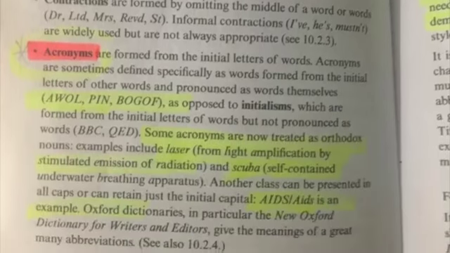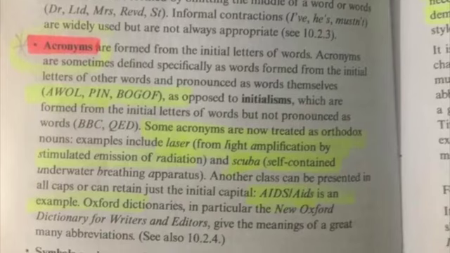Now the last one is acronyms. This is the one I really want to focus on. Now, the acronyms within the Newhart's Rules Style Guide, remember: acronyms are formed from the initial letters of words. Acronyms are sometimes defined specifically as words formed from the initial letters of other words and pronounced as words themselves. AWOL, absent without leave. PIN, personal identification number. BOGOF, buy one, get one free.